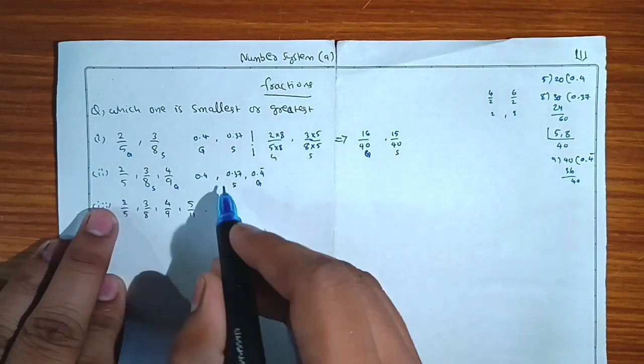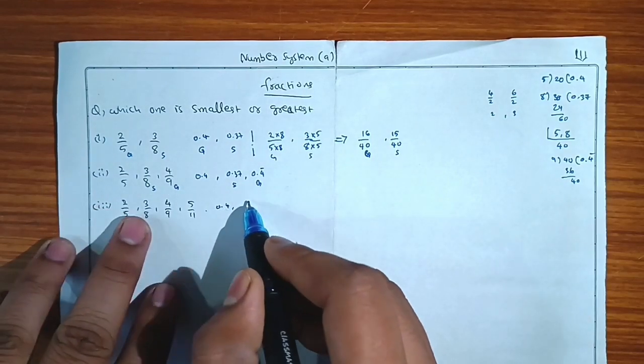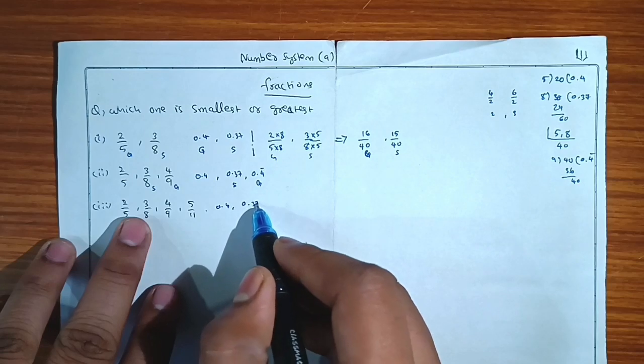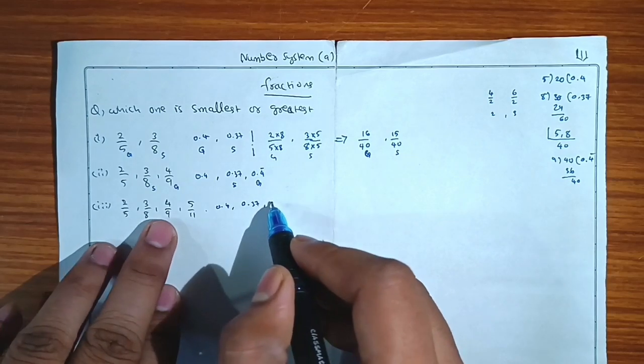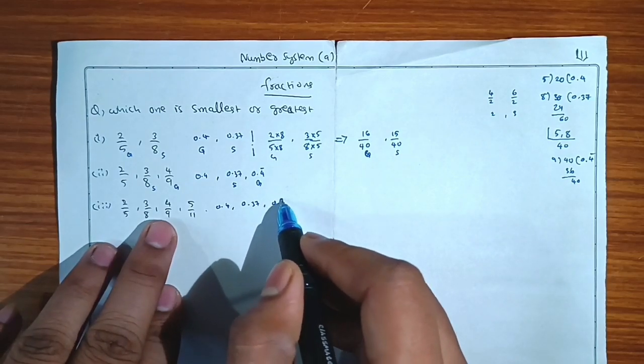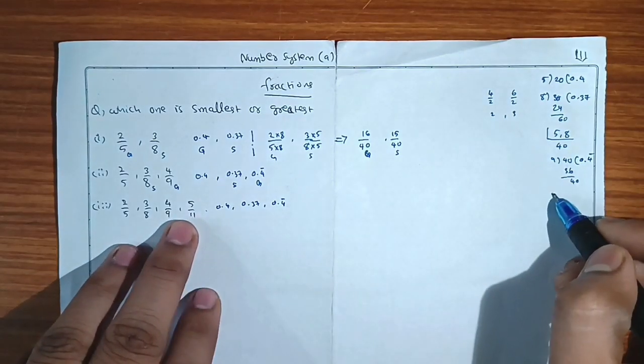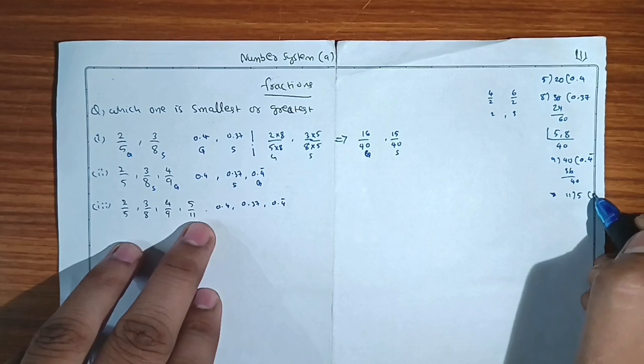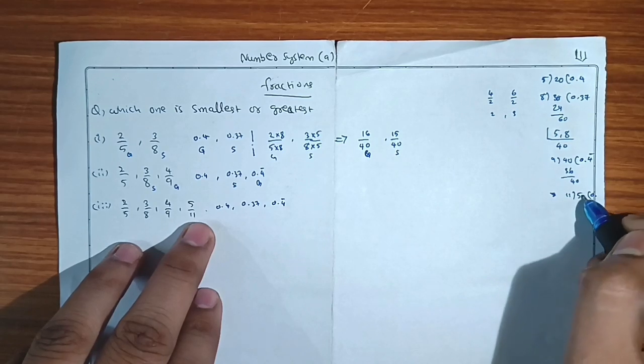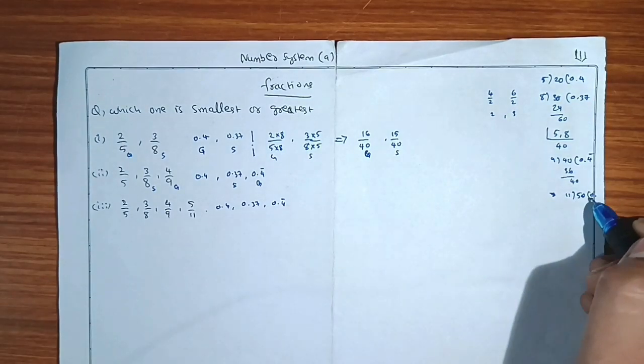For 2 by 5 we got the value 0.4, for 3 by 8 we got 0.37, and for 4 by 9 we got 0.4 bar. Again for 5 by 11, we need to take the 5 here, and if we add the point here, then we can add a 0 here.